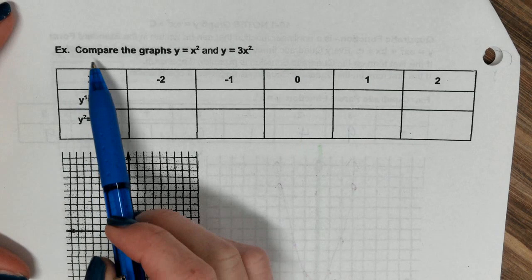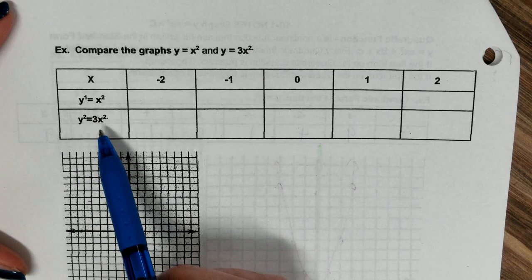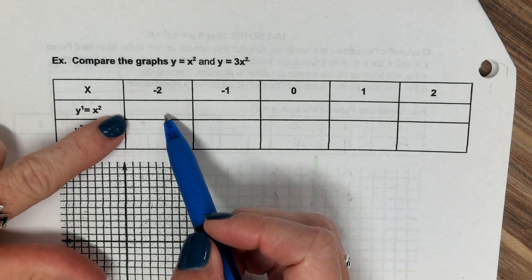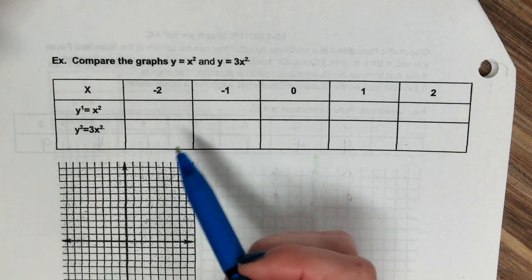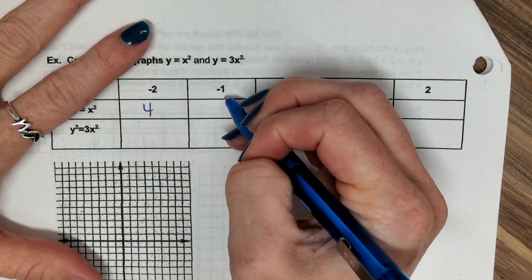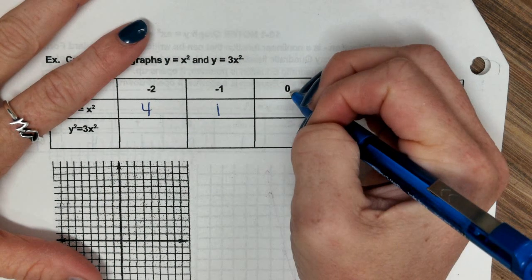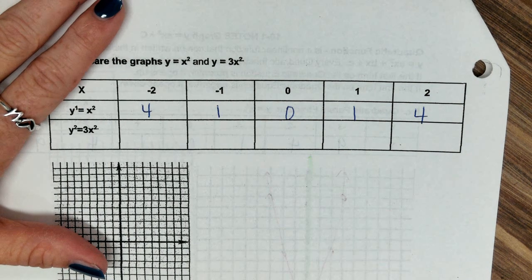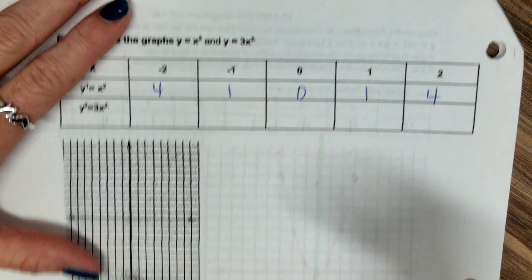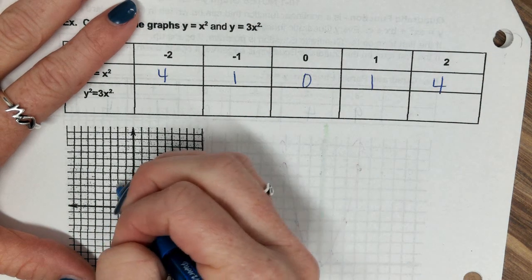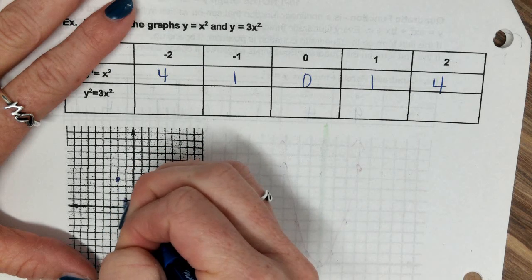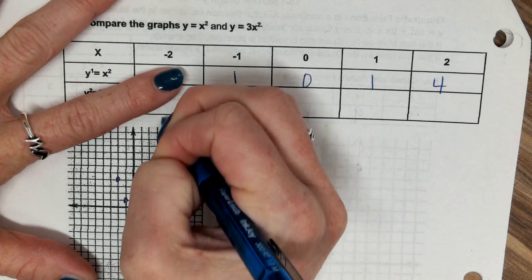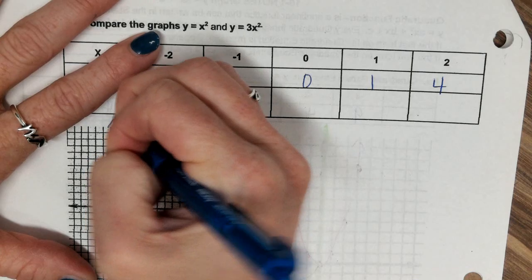All right, so it wants us to compare y equals x squared to y equals 3x squared. Well, didn't we just do y equals x squared? Okay, so I'm going to give you all the values. For y equals x squared, when x is negative 2, y is 4. When x is negative 1, y is positive 1. When x is 0, y is 0. And then it repeats itself. So I want you to go ahead and graph the parent function. So negative 2, 4. Negative 1, 1. 0, 0, 1, 1, and here. This is our parent function, y equals x squared.